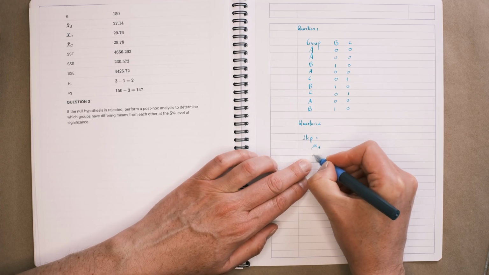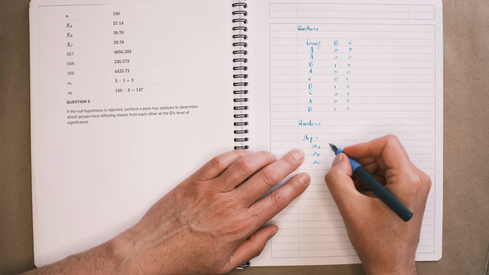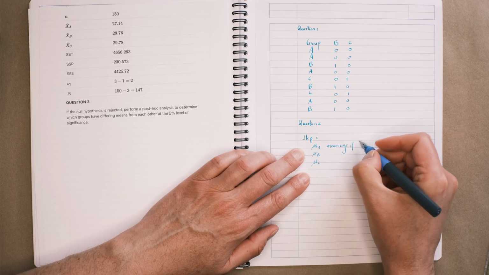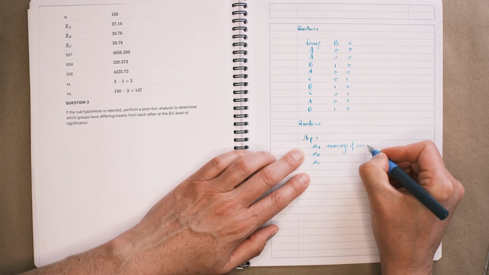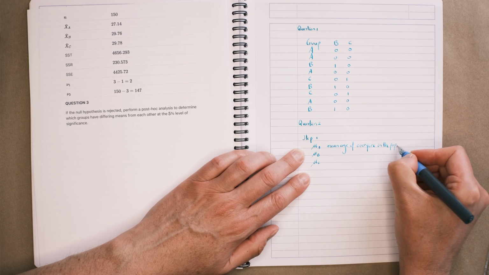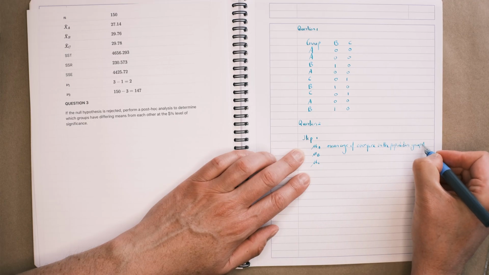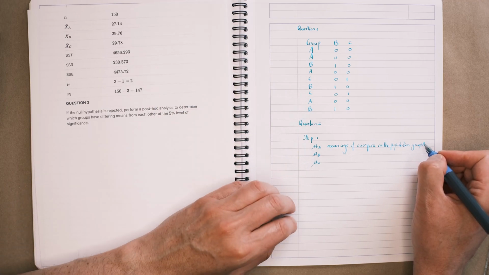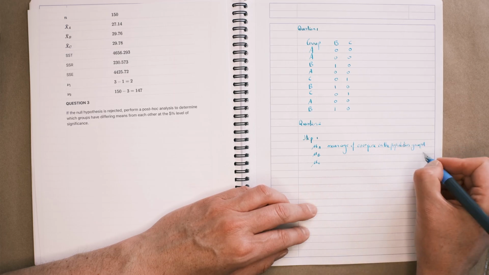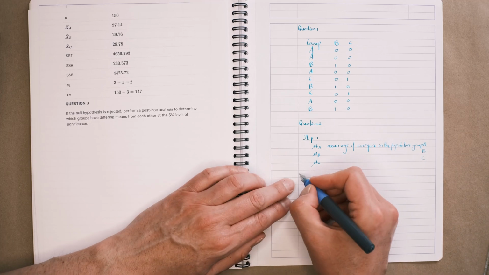Let's say mu A, mu B, and mu C, where mu is a population mean. So this is going to be the mean age of everyone in the population. Let's just keep it simple. Everyone in the population, I'm going to say in group A, but remember, by group A we don't mean just the little 150 people that we're talking about, but everyone taking that illicit substance. And this is going to be for everyone taking substance B and everyone in the population taking substance C, and that's going to be the mean populations there.